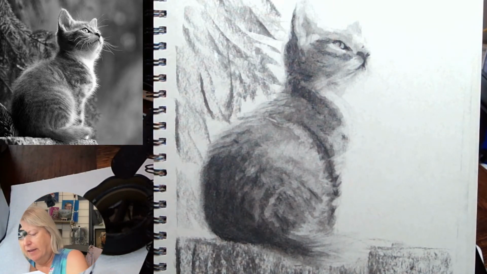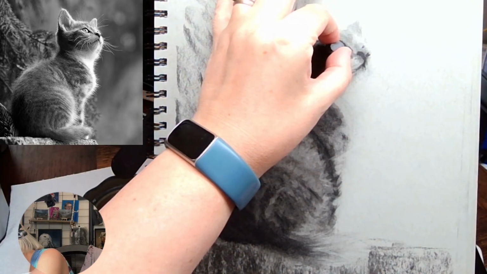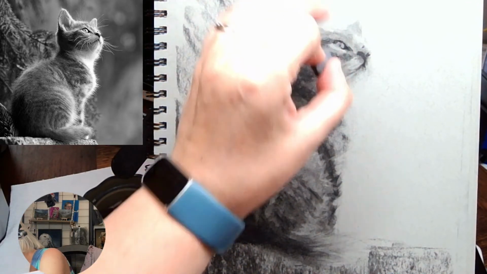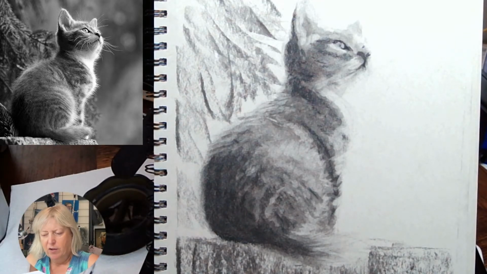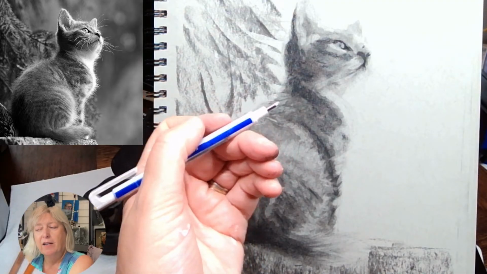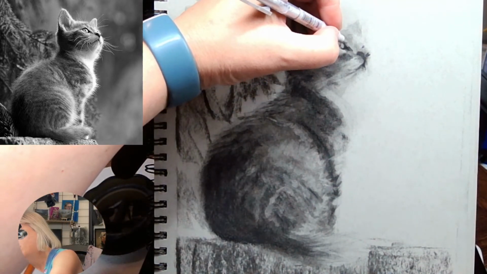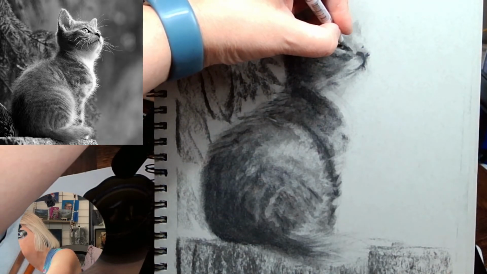And that is much more effective. And we've got a light highlight in the eye itself. So what I might do actually is get my mono eraser out for this. A mono eraser is a hard eraser, but it's again like a pencil. So you can use it like a pencil, so you can get much more precision with your erasing.